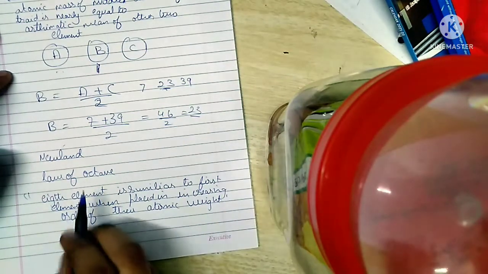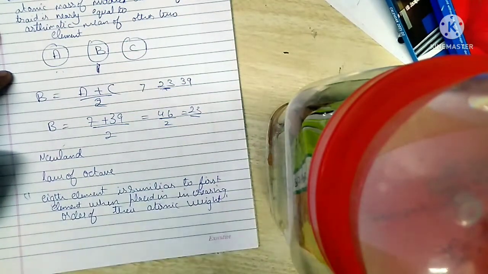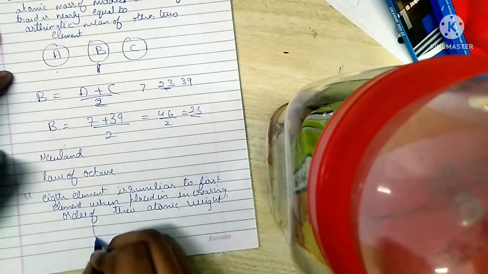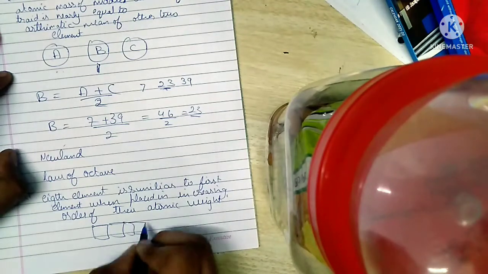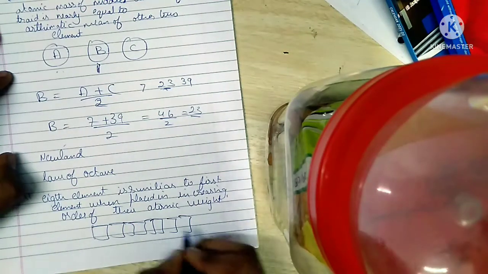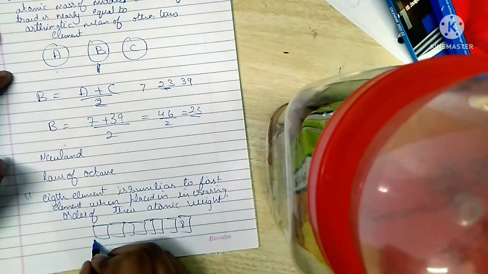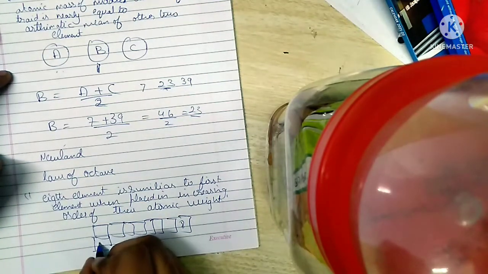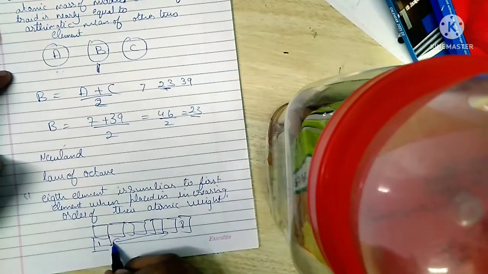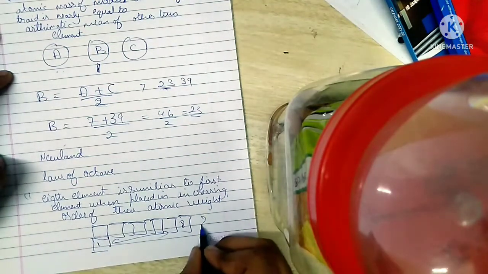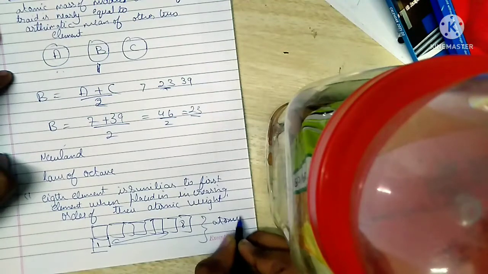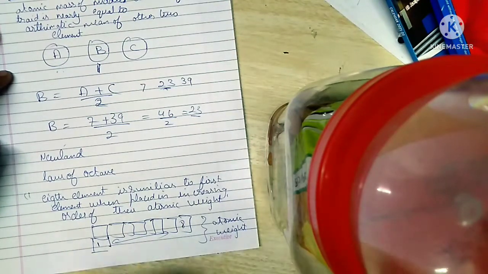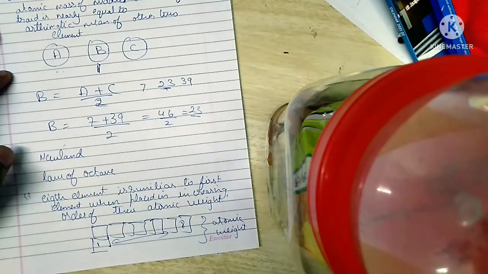So every eighth element, 1, 2, 3, 4, 5, 6, 7, 8, will be equal to the first element when placed in increasing order of atomic weight. But this law also could not be satisfied because other elements weighed more than what he expected.